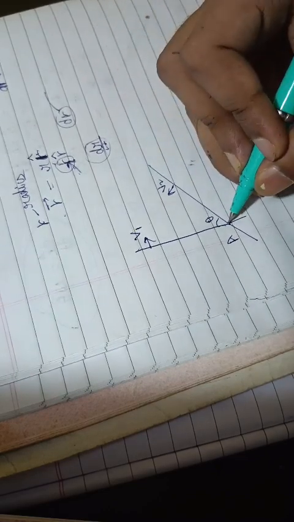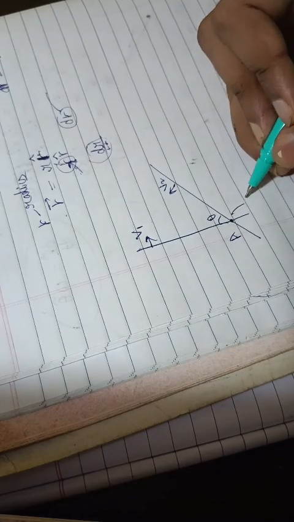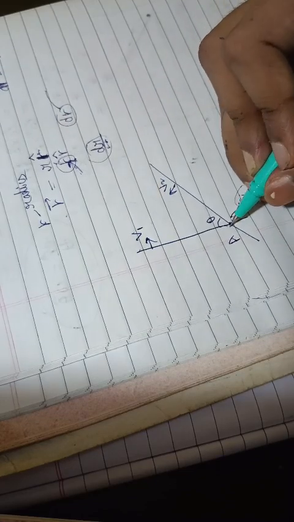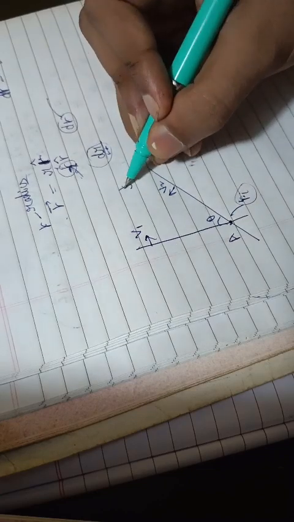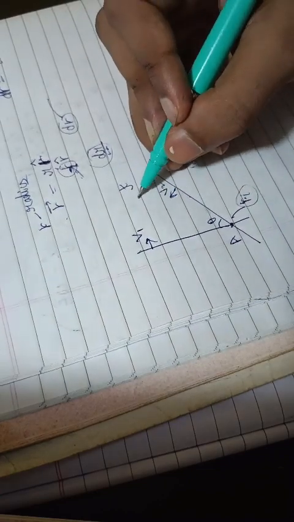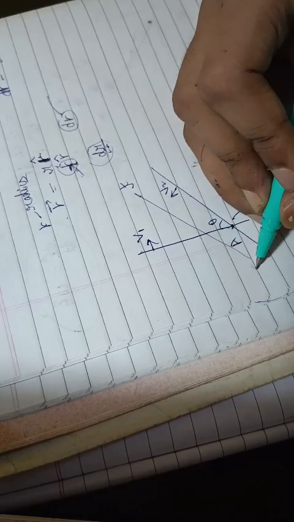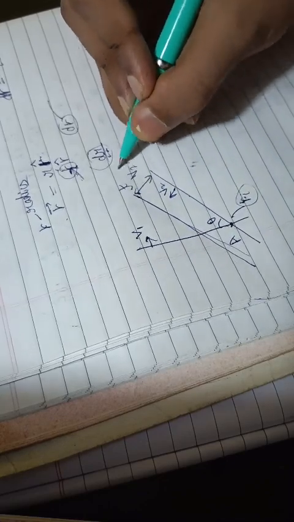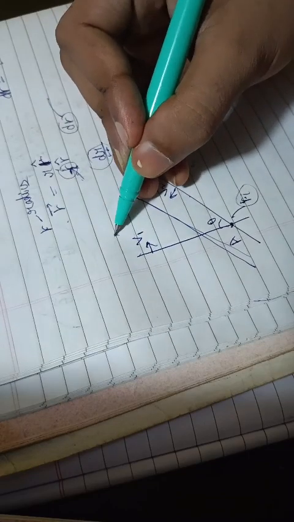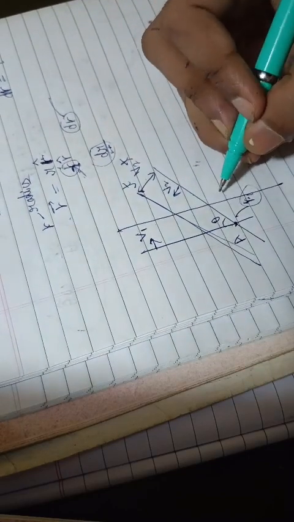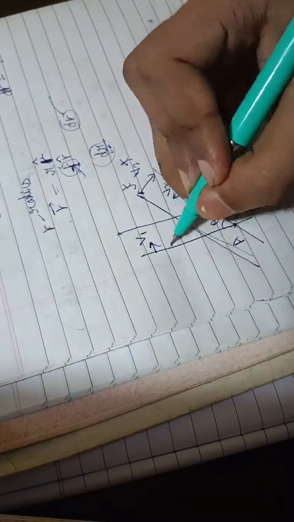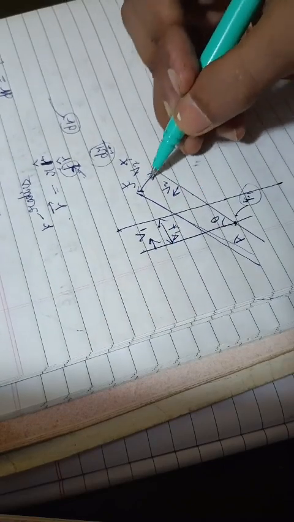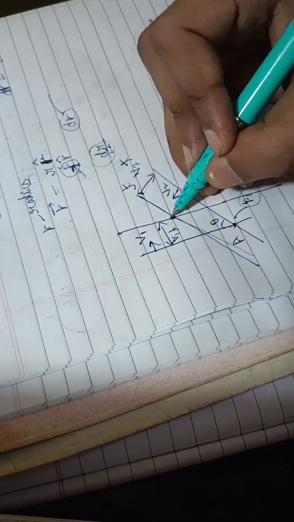Let's assume this is the initial position, and after t time this will move by a distance v2t, and this will move by a distance v1t.